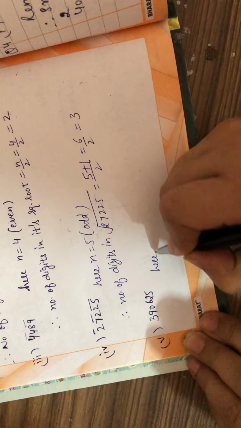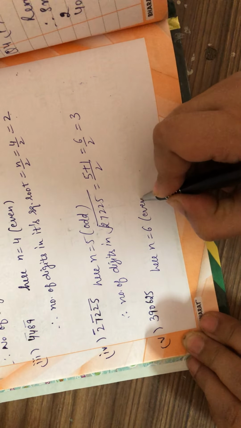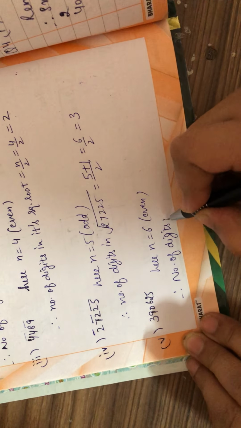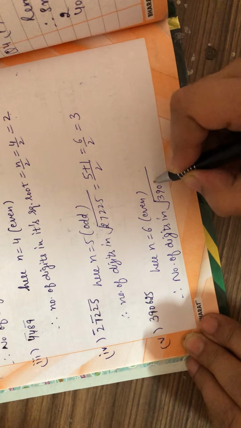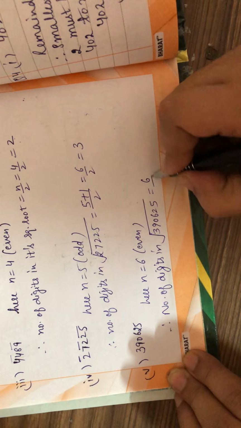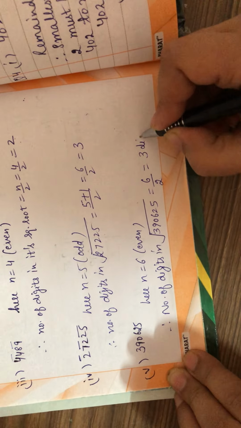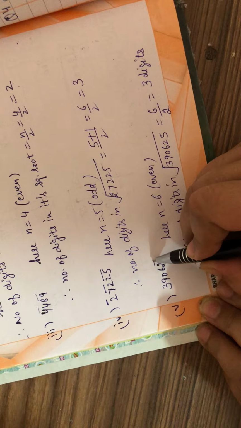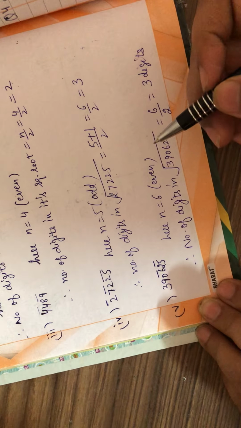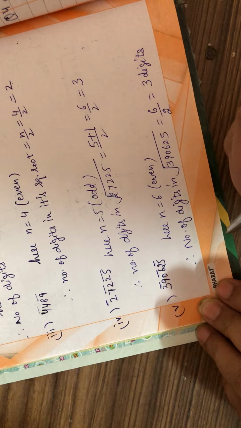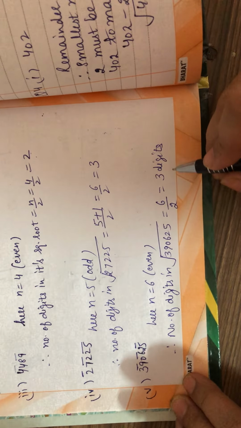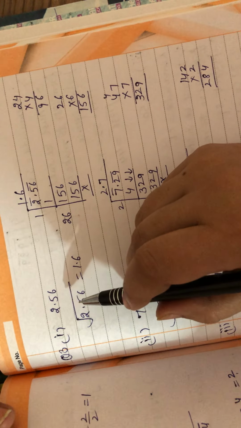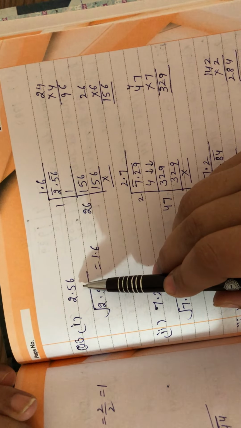So you can see here n is 6, even. So therefore the number of digits in the square root of 390625 is n by 2, that is 6 by 2, 3 digits. Or if you see by the other method, if we make pairs from the end, this is 1 pair, this is another pair, this is the 3rd pair. So 3 pairs means the number of digits will be 3. This was question number 2. Now coming to question 3, we have to find the square root of these decimal numbers.